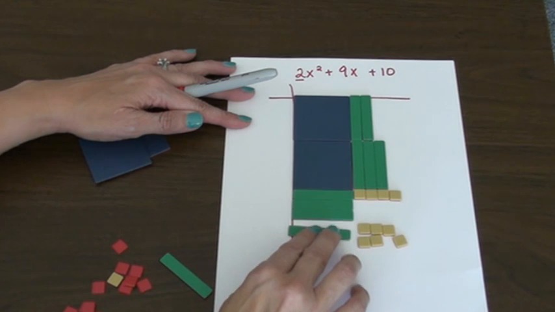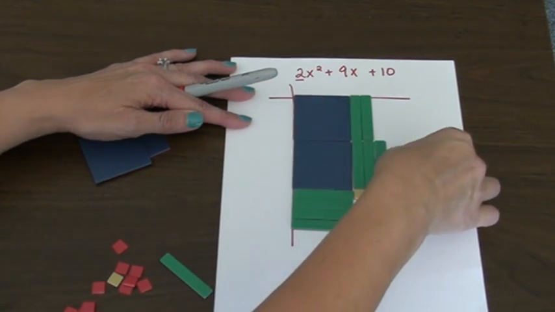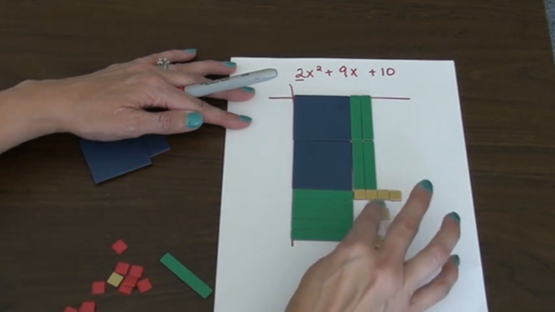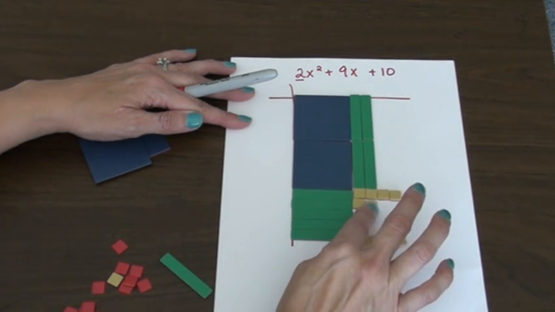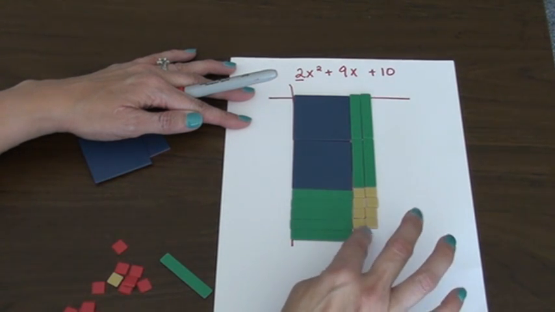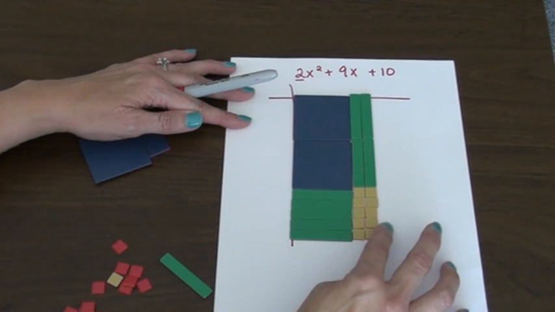So if I place these down here and I start filling in, then you see that you can make a rectangle.